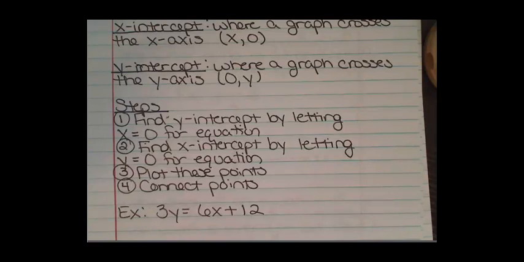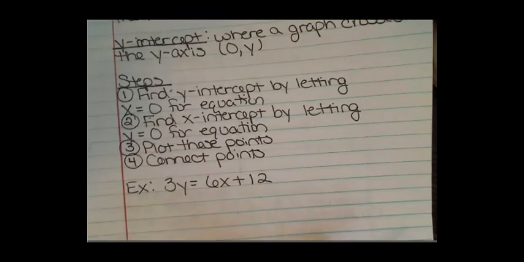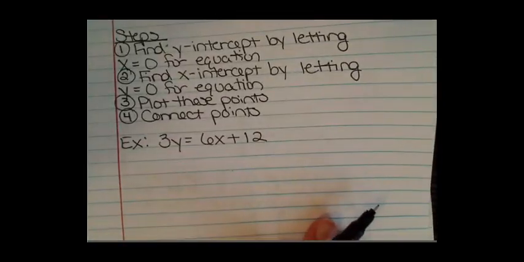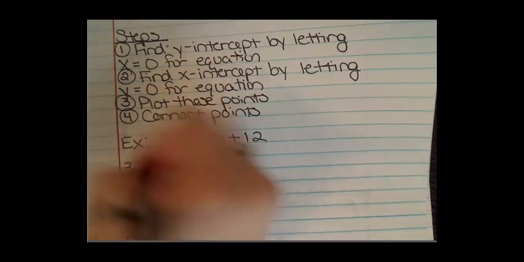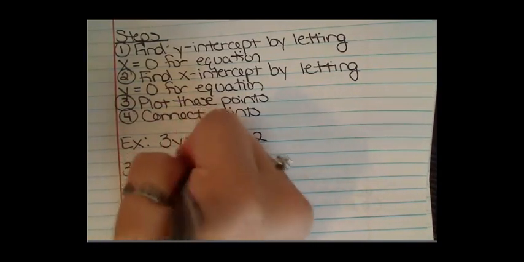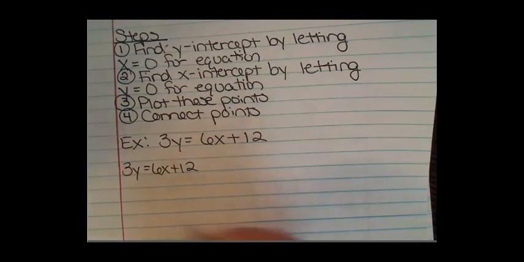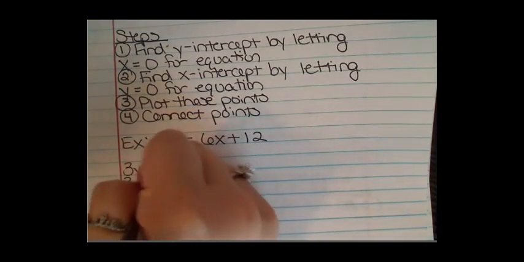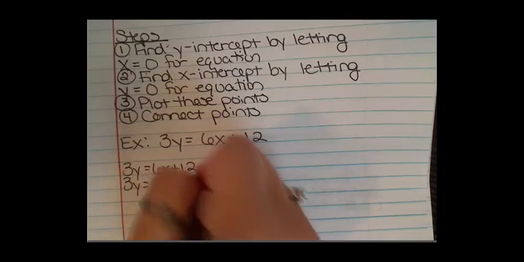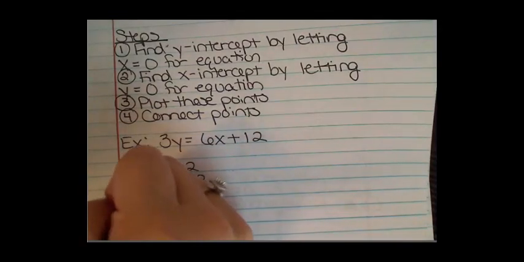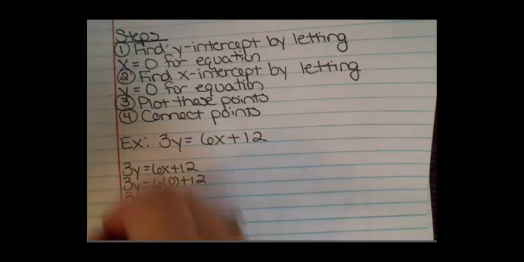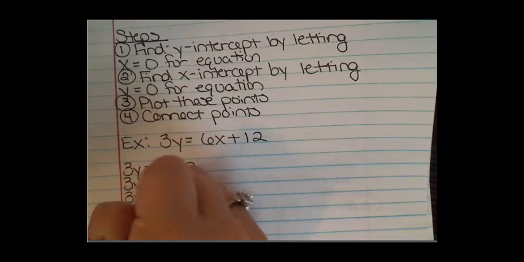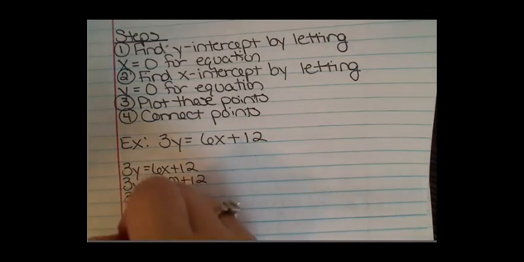Okay, so step 1 says find the y-intercept, and to do that we have to let x equal 0. So that means everywhere in our equation that there's an x, we're going to plug in 0. So that would be 3y equals 6 times 0 plus 12. So that means 3y equals 12. And then we're going to divide both sides by 3. So y equals 4. So that means we have this point (0, 4).